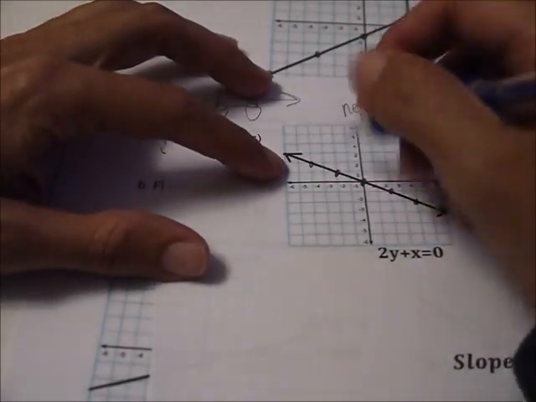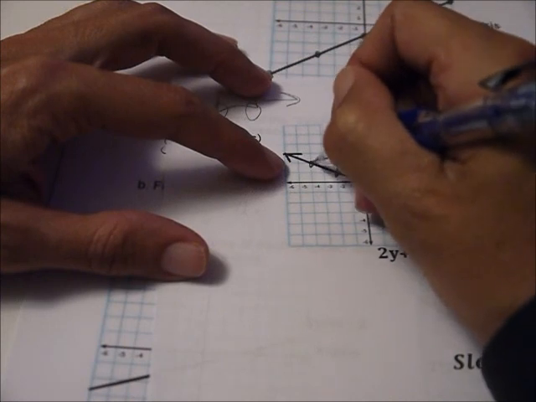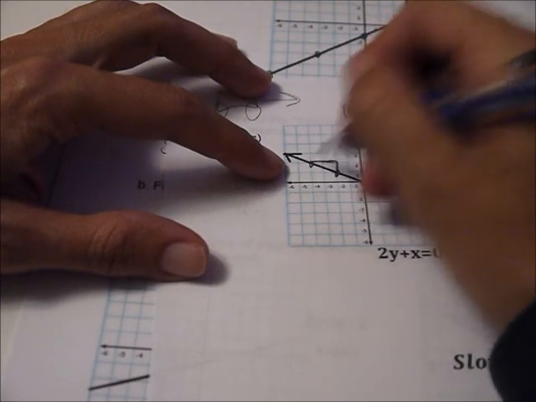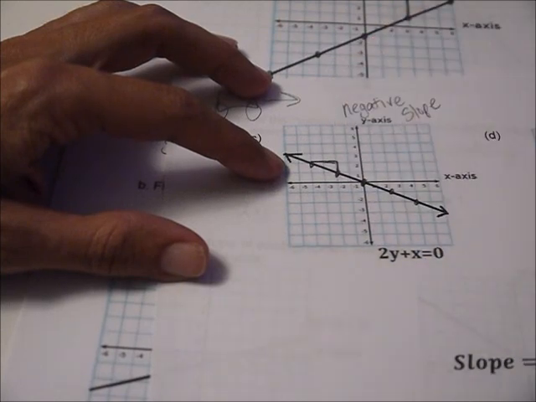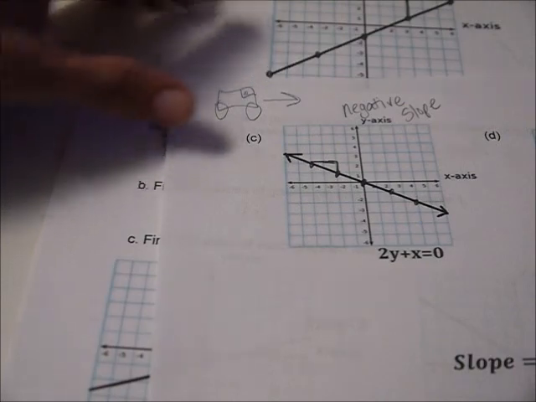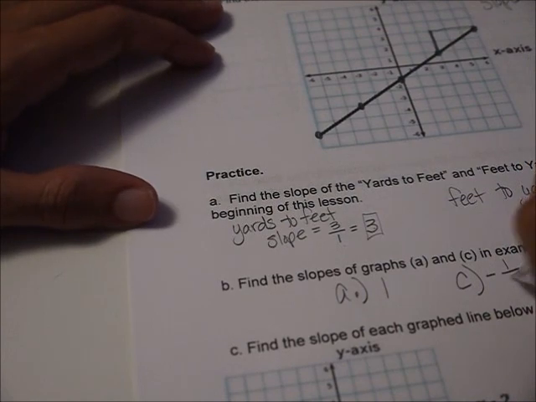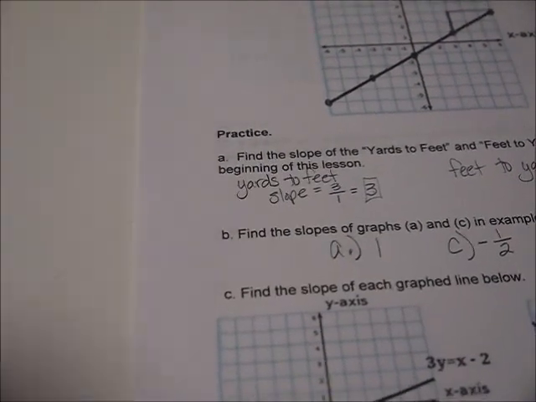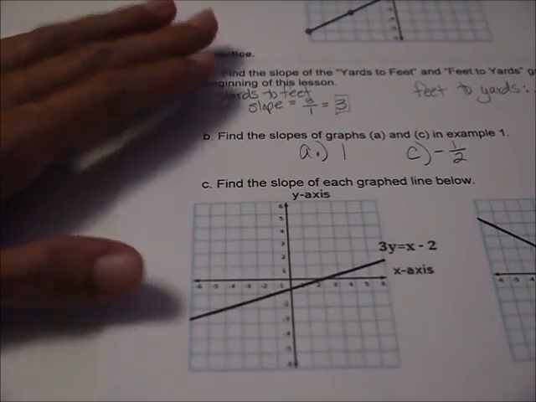Okay, so again, it's up 1 over 2. So you do rise over run. Okay, so you start at one point, go up, and then turn toward your line, and there you go. So it's 1/2. But remember, we said it was negative because it's going downhill. So the slope of that is -1/2. Okay, letter C, find the slope of each graph line below.